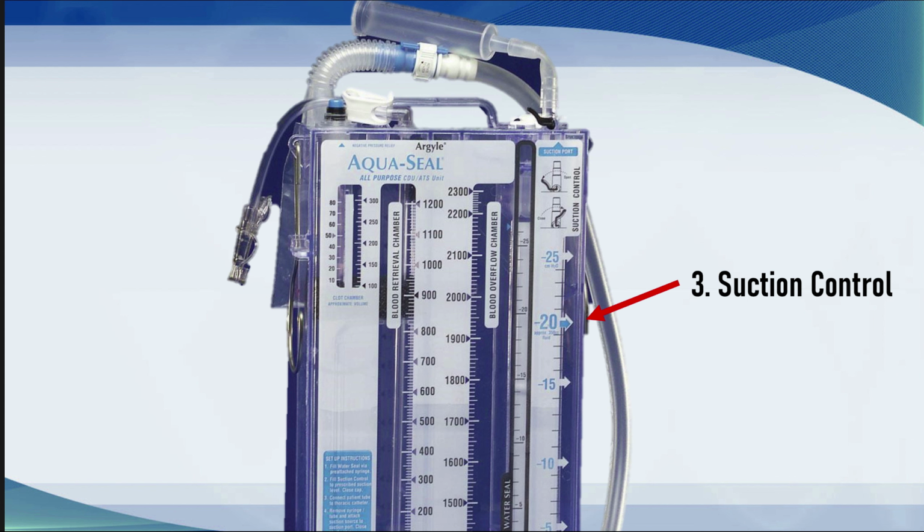The release port is here. It's located on the top. It is where suction is applied, but the suction control is filled in a cap-covered compartment behind this.